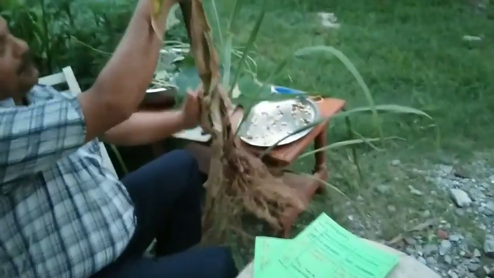Adventitious roots. From that seed you have seen that the maize is a monocot. Now see the root, which I have washed in running water. You can see there is no main root. All roots are coming from its basal part. See, all this basal part, there is no main root, and these all look like a main root.